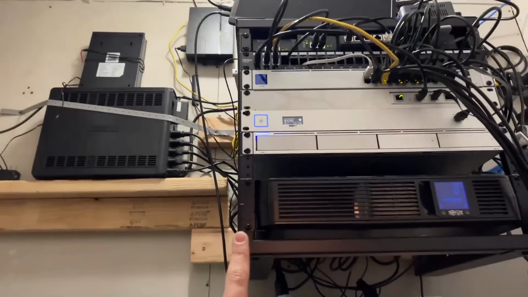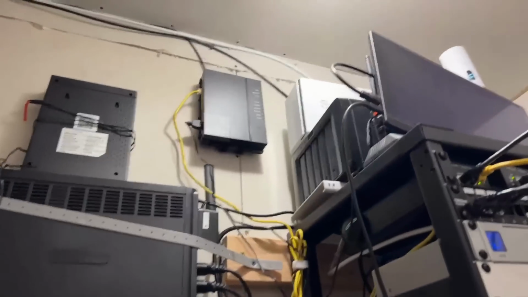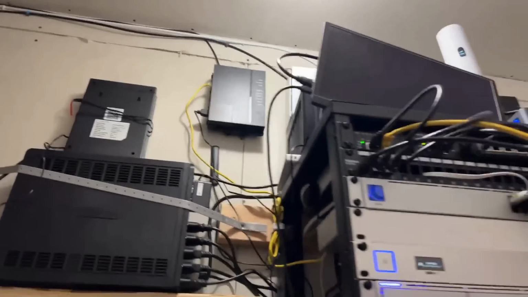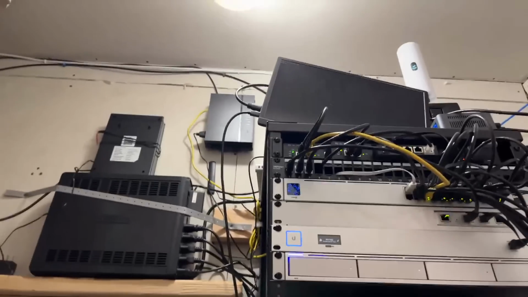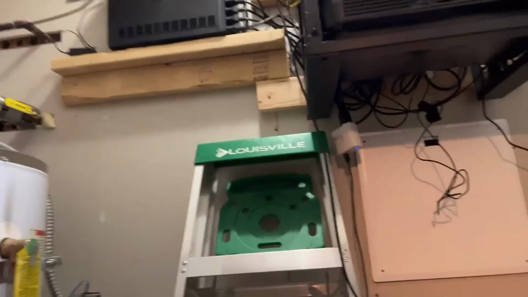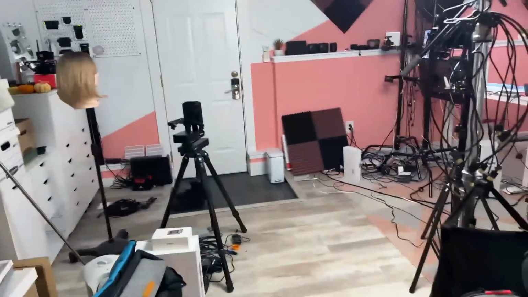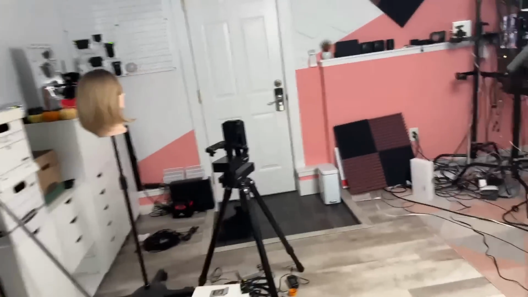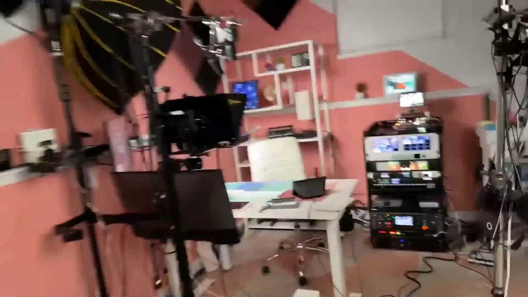What else? Oh, you can't see it, but way up there is my Synology NAS, backup NAS, and yeah, that's the storage rack. Storage rack, server rack, that's the word.